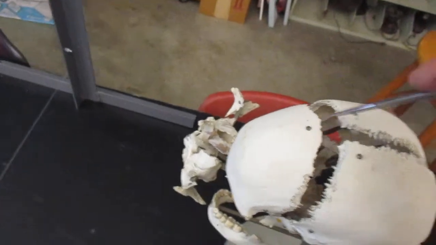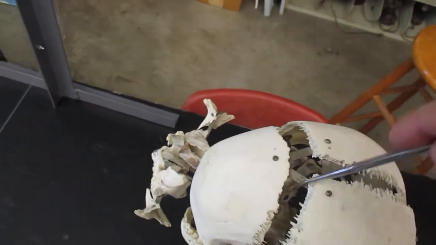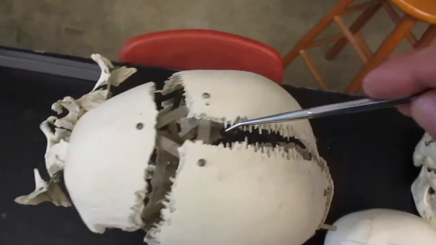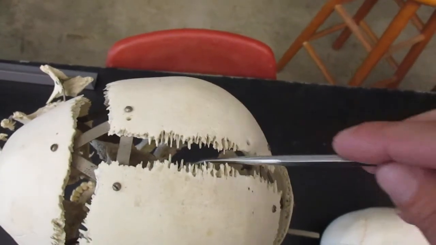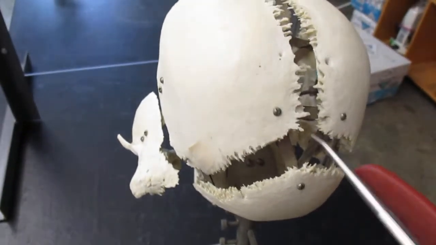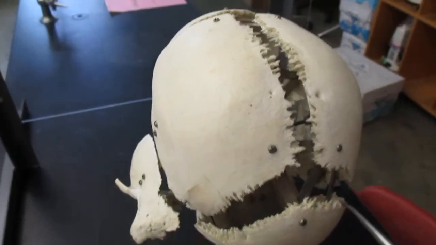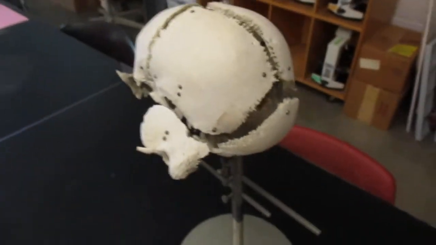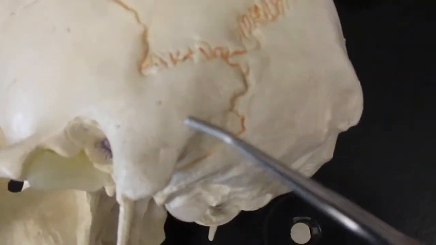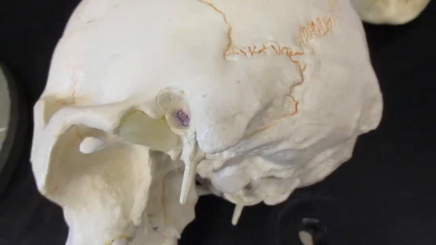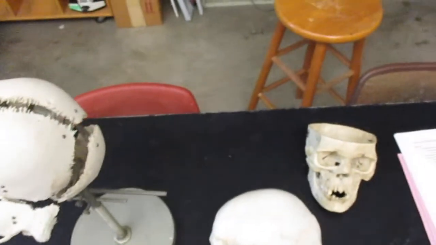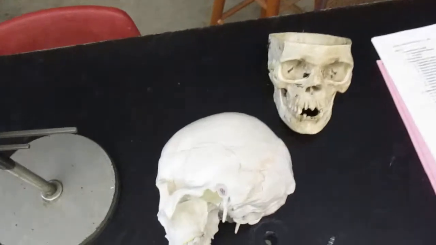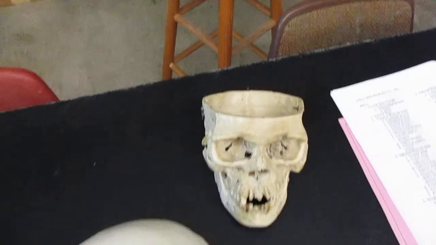And then your coronal suture and the sagittal suture and the lambdoid suture, and remember the occipitomastoid suture right here. And that's it for the skull.